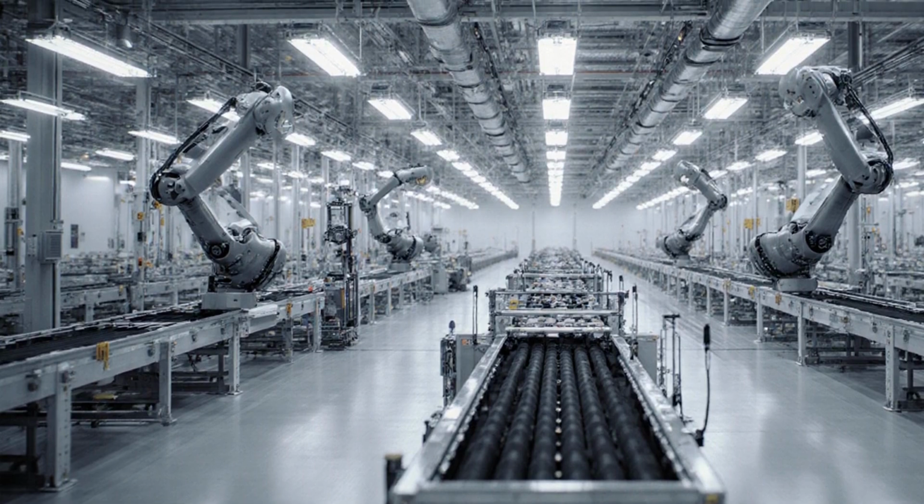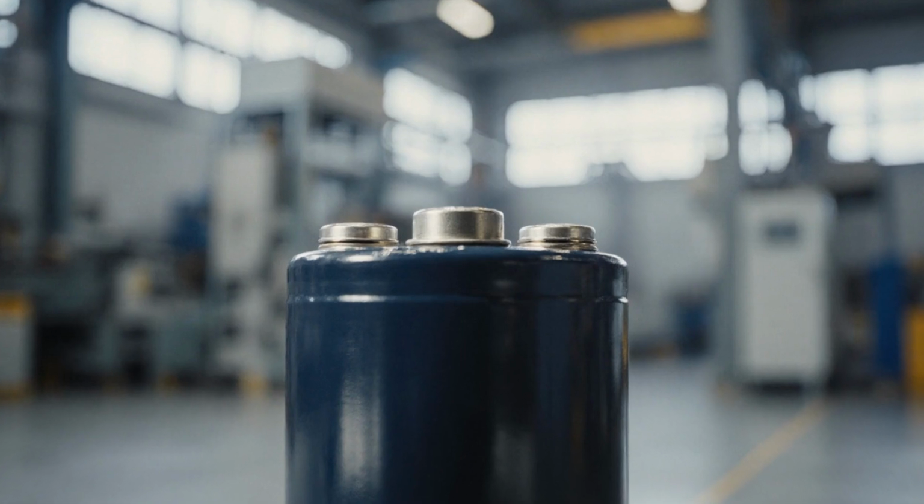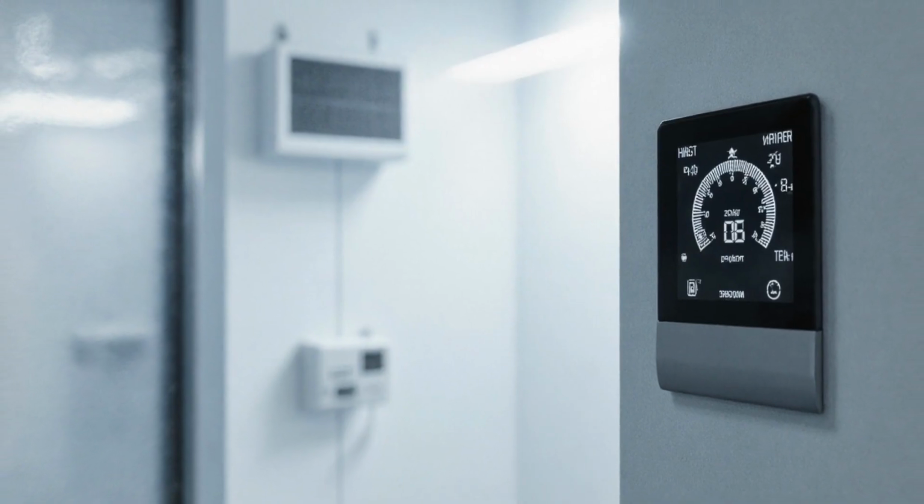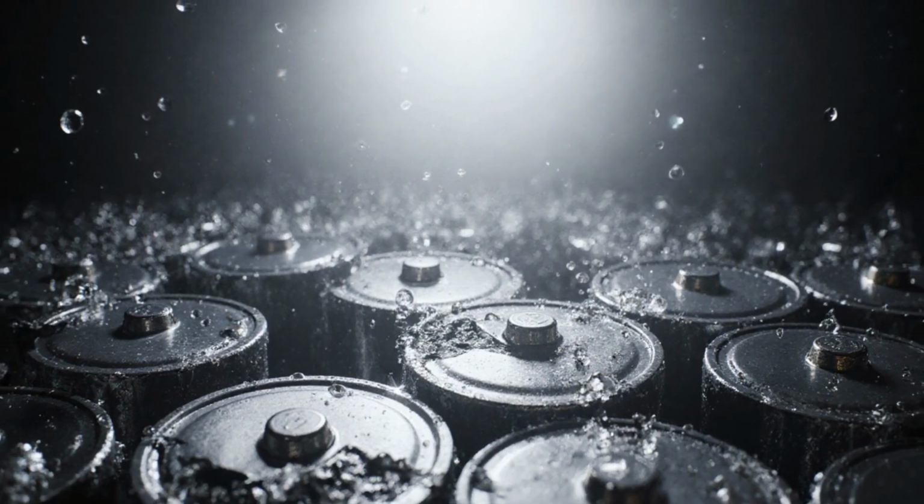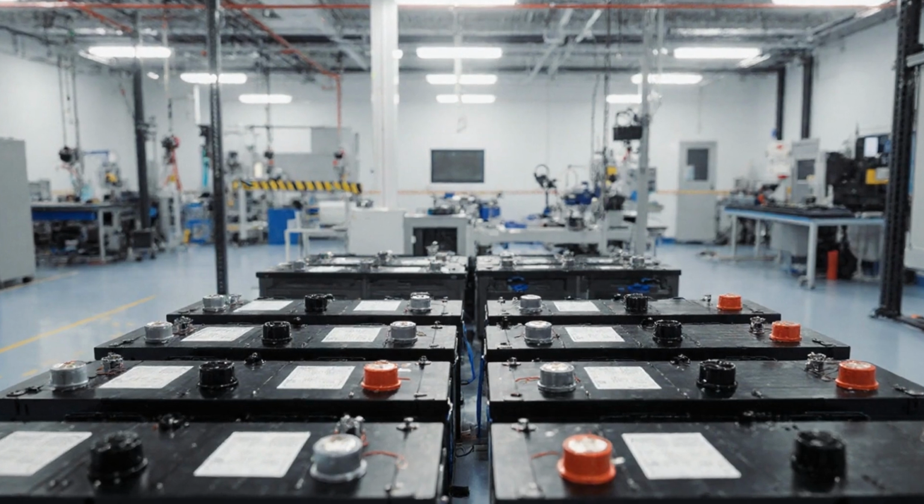Battery production often takes place indoors. Lithium cells are sensitive to moisture. Humidity-controlled rooms are essential. These rooms prevent moisture damage. Controlled environments ensure battery quality.